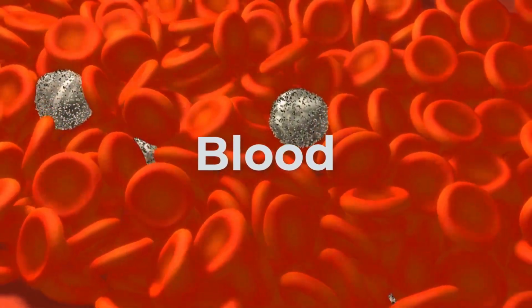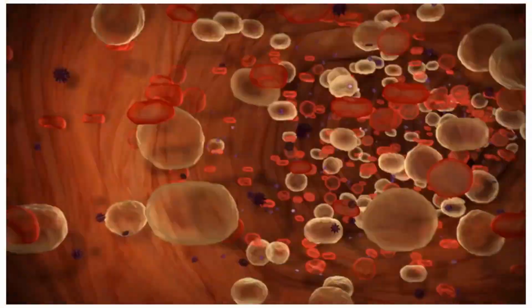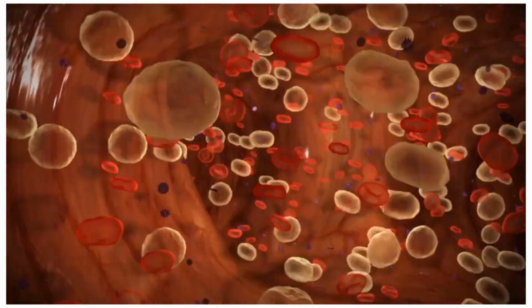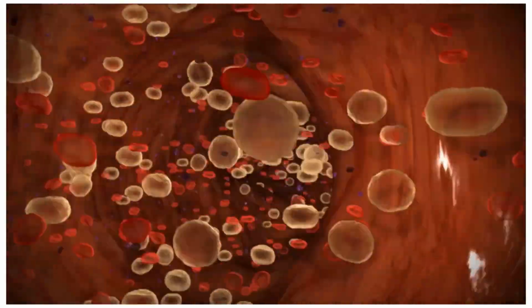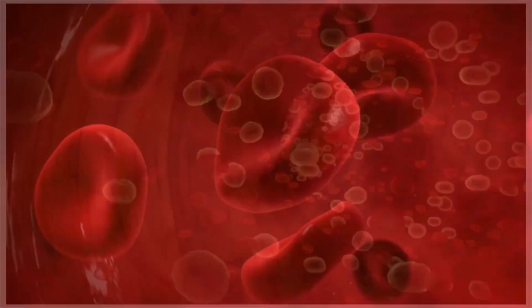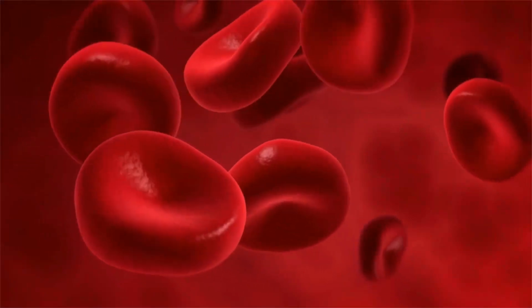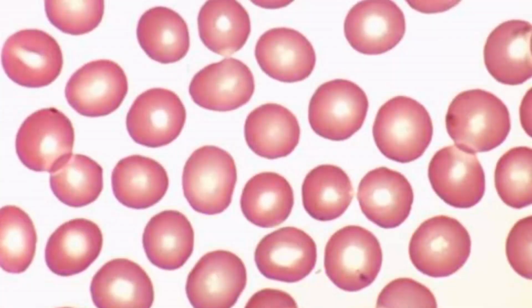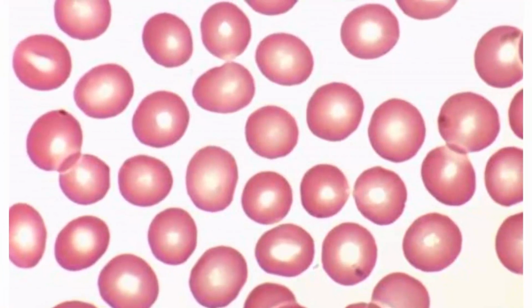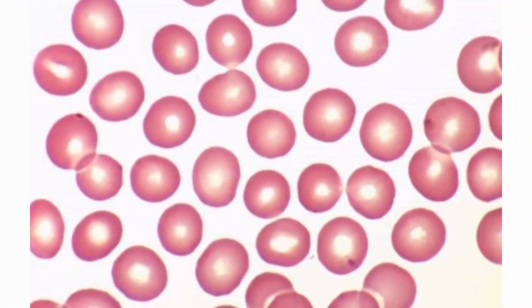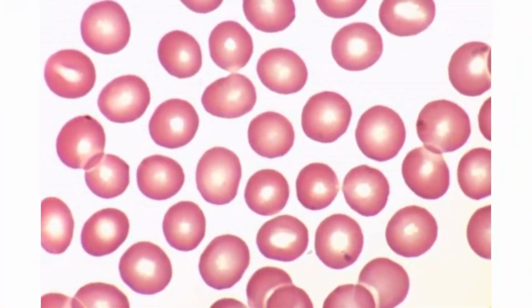Blood cells. Fluid connective tissue includes the blood and the lymph. Various specialized cells circulate within a watery fluid containing salts, nutrients, and dissolved proteins. Mature red blood cells lack a nucleus. Notice that we don't see any purple in the red blood cell slides, because there is no nucleus to take up the purple nuclear stain.